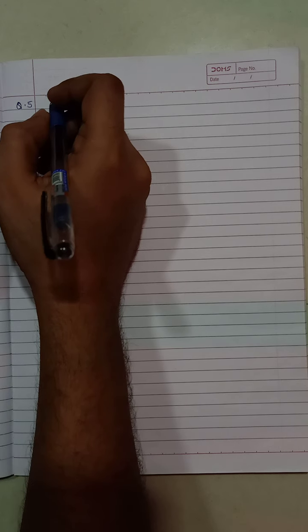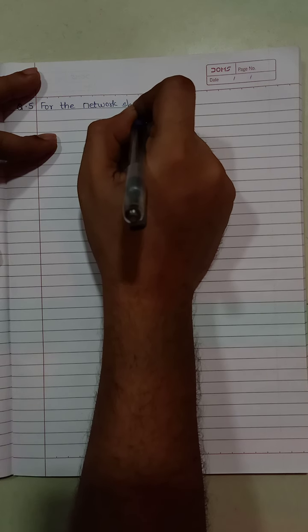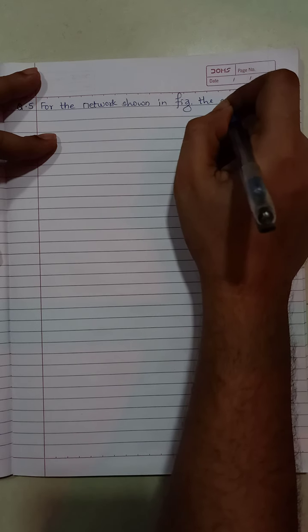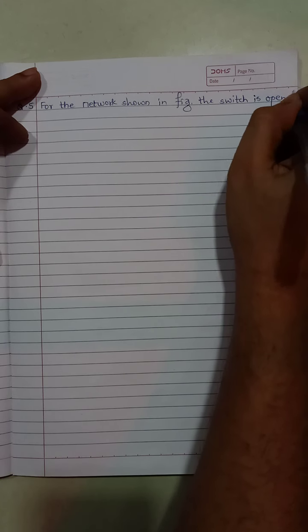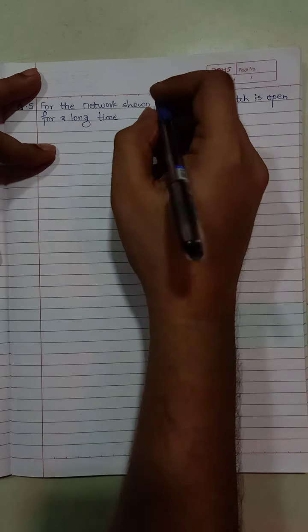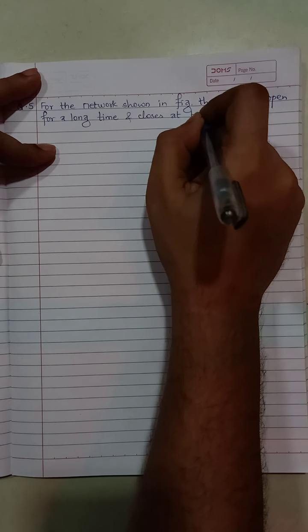Problem number 5 says: for the network shown in the figure, the switch is open for a long time and closes at t equals 0.